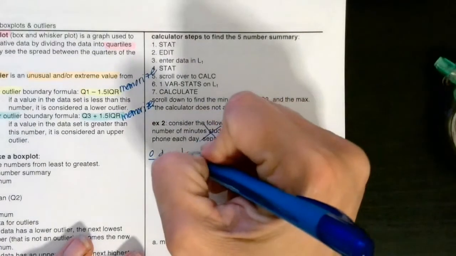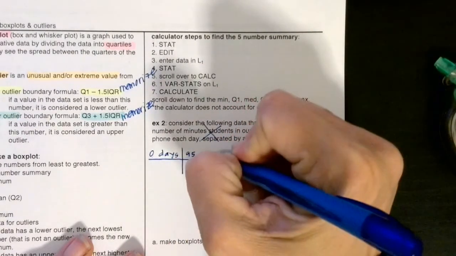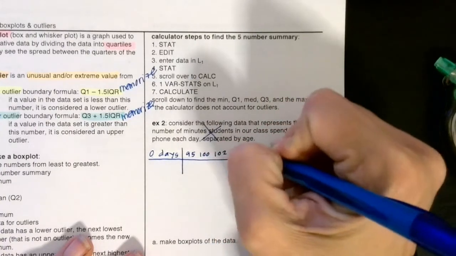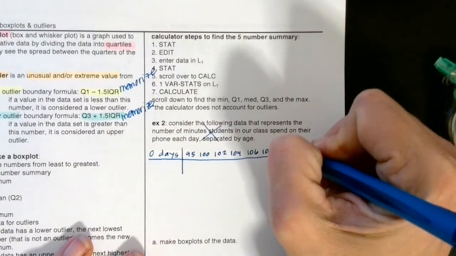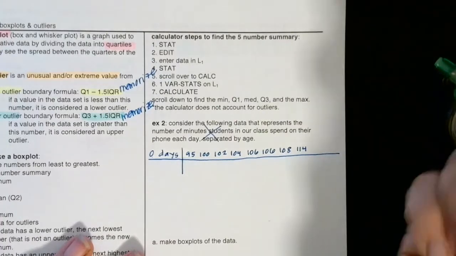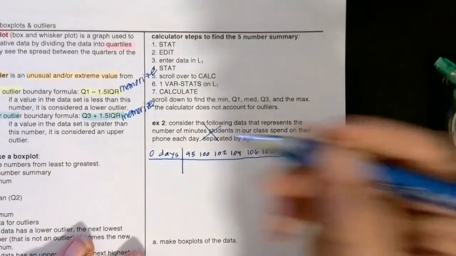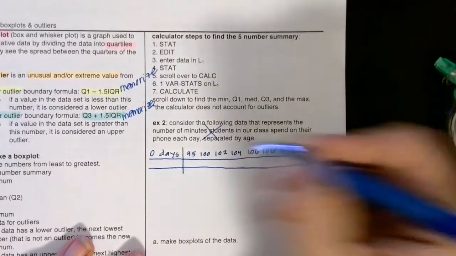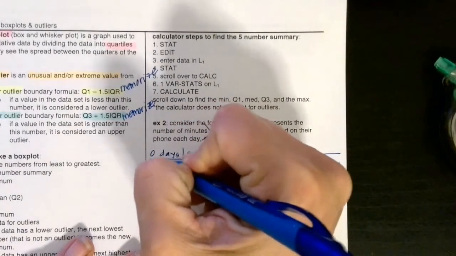So we have 95, 100, 102, 104, 106, 106, 108, and 114. So that's for 0 days. So they had no exposure to cannabis during the first trimester of being in utero. Now, what if it was like 1 to 44 days?